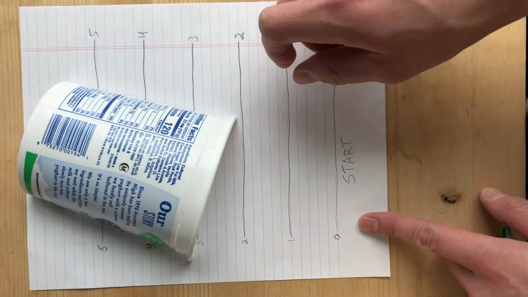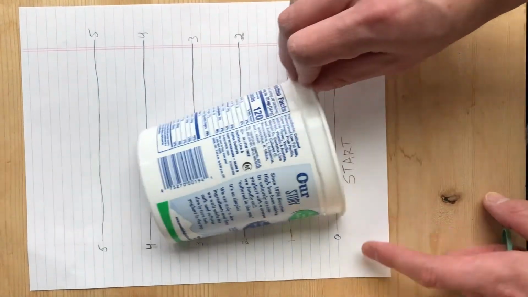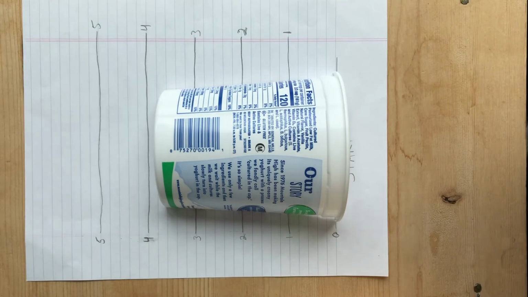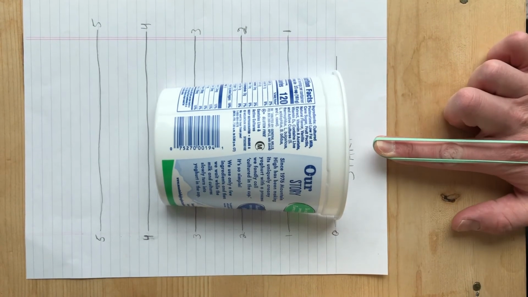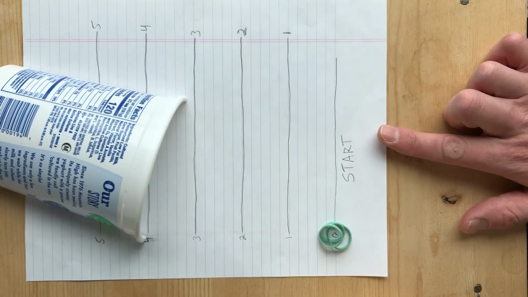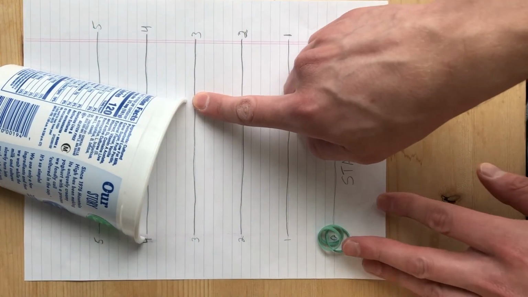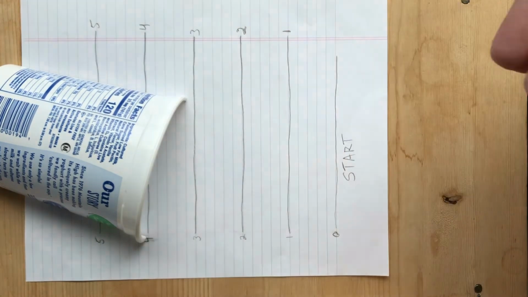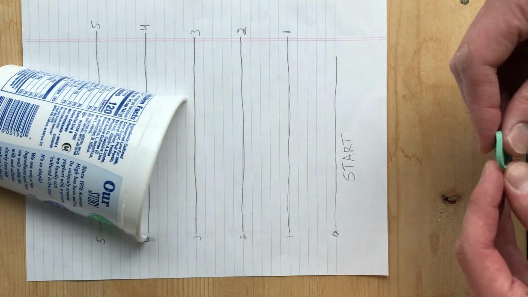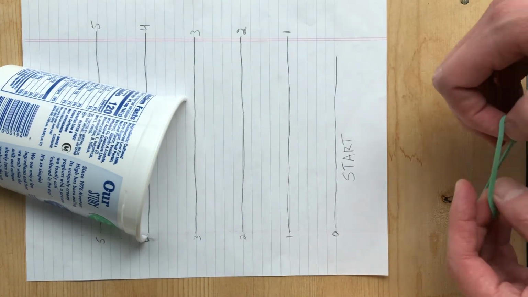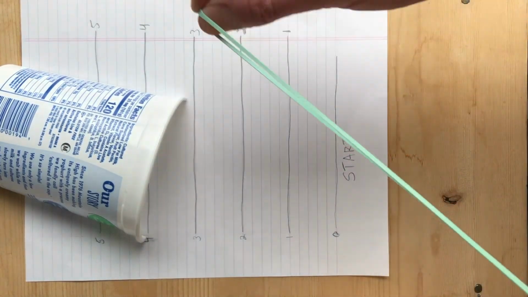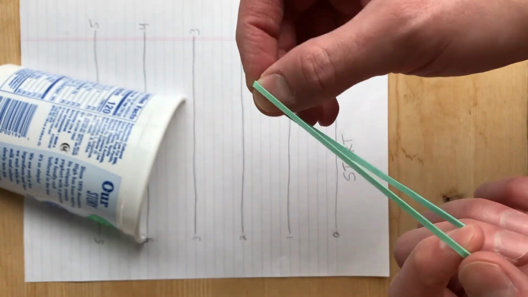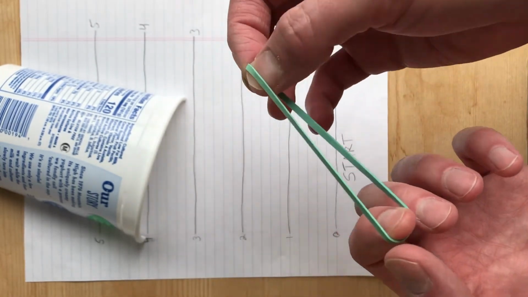This side didn't quite make it. At least it's past 2. Okay, we're going to do it one more time. And that one went past 3, almost to 4. So a little bit of variation. Maybe I pulled it back a little further on some of them. Hard to say without being too precise. But we definitely saw that the more you pull it back, the more potential energy there is, and the more kinetic energy there is also.